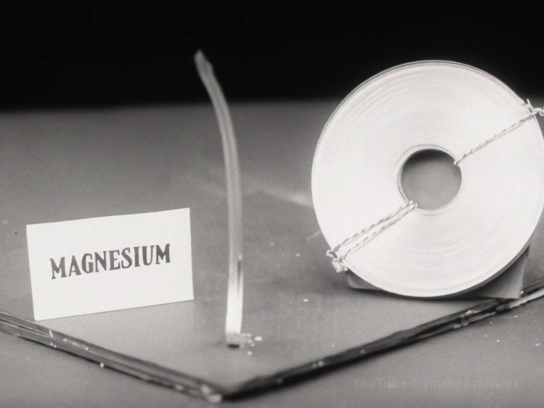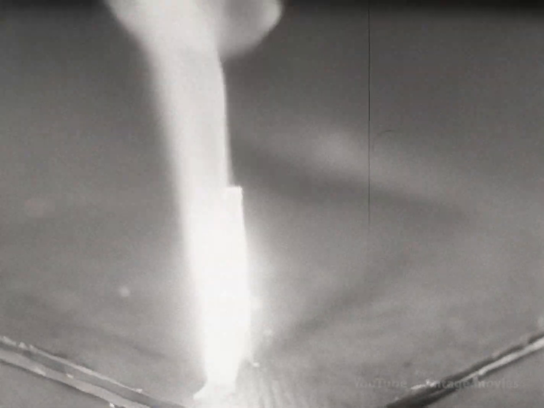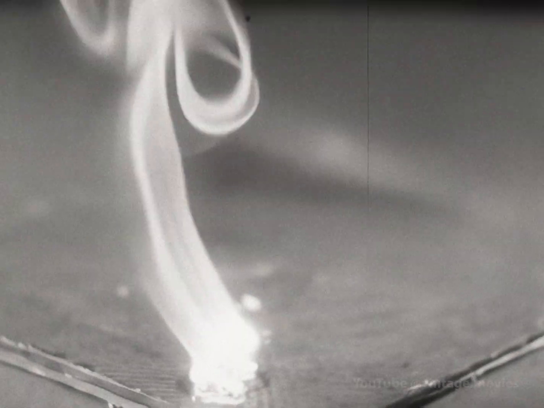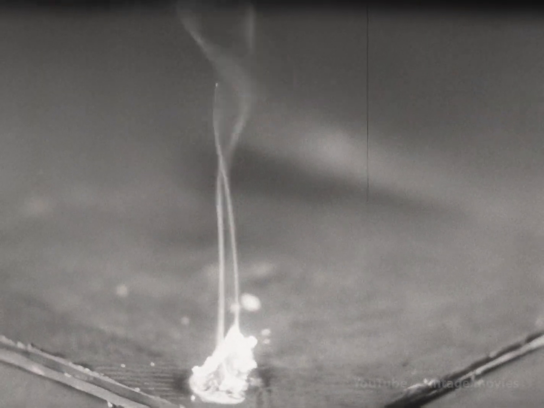Still another reducing agent is magnesium. Here is a metal which burns in air and liberates more energy in the form of heat than any substance considered thus far. The resulting white substance is magnesium oxide.